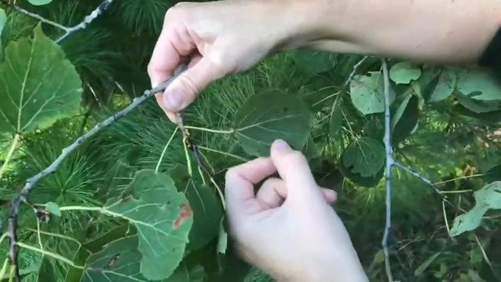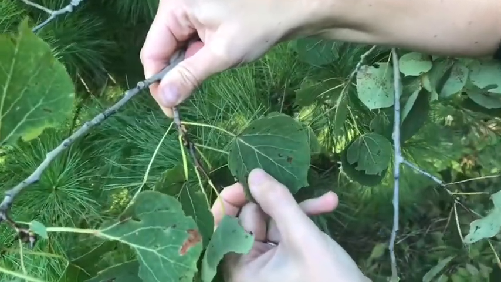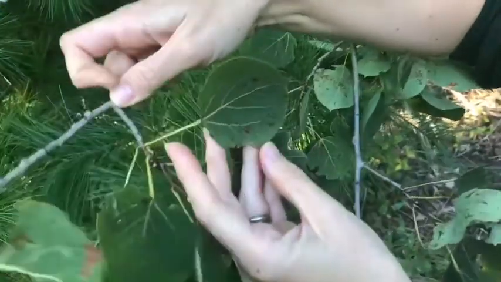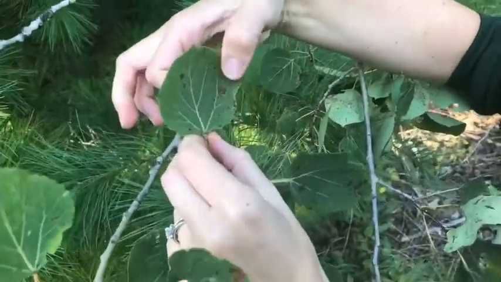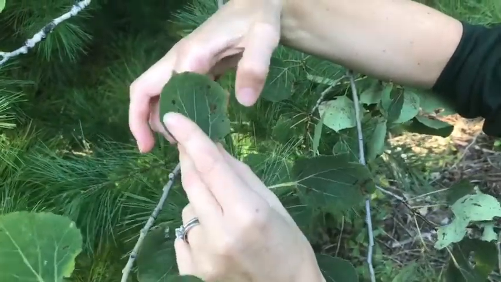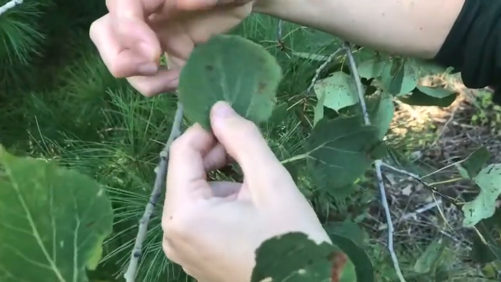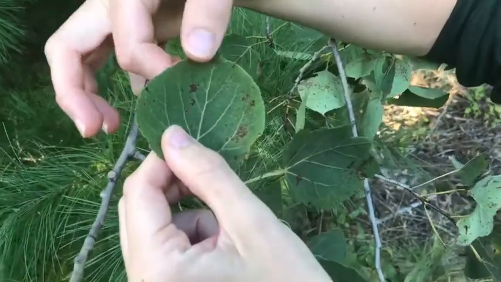This is a simple leaf compared to that compound leaf we saw before. There's just one leaf stem to one leaf. And then it has kind of a squatty, triangular shape, but kind of rounded as well, that comes to a point and is very lightly serrated on the edge.